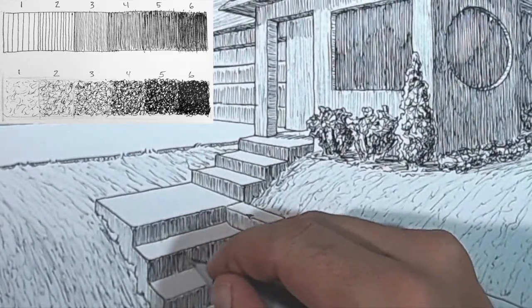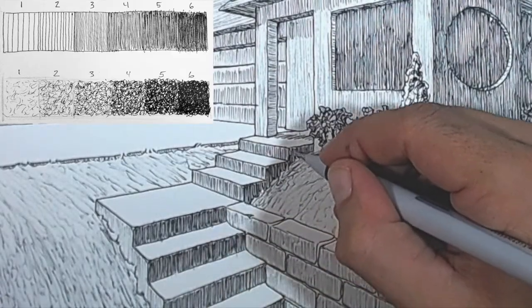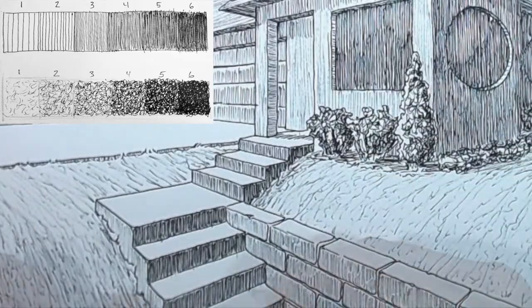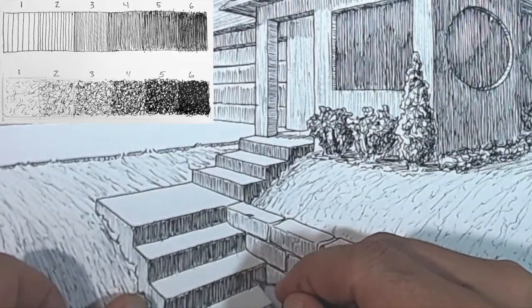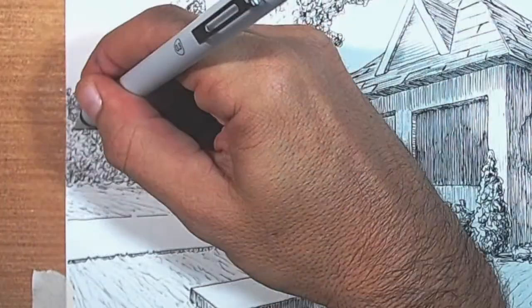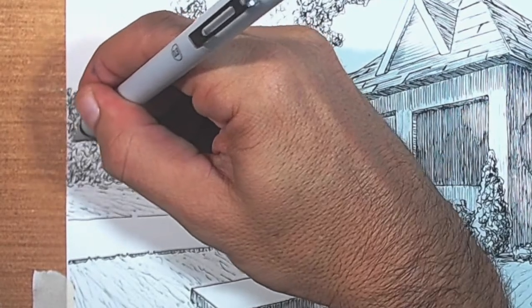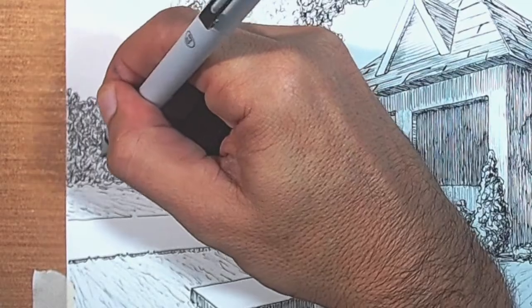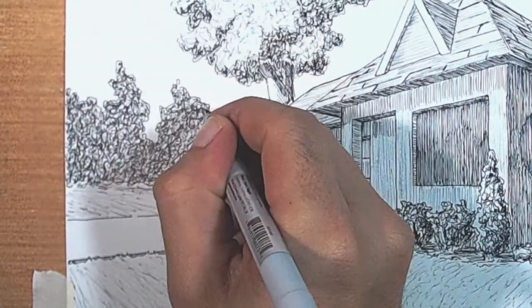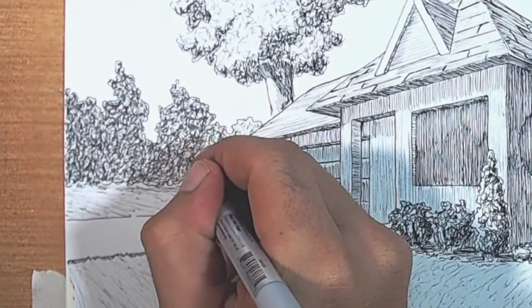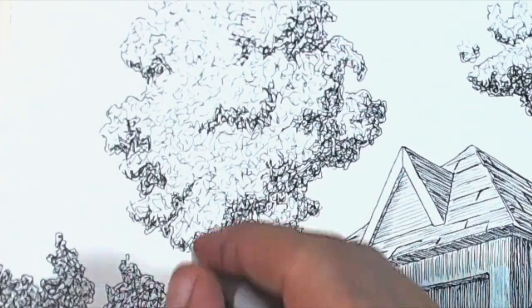I'm just trying to make any planes darker that I think need to be darker to help balance out the drawing, to help balance the amount of visual weight in our drawing. All right, so the fronts of our stairs are pretty dark. I actually think the tree line in the background on the left half of our drawing needs to be darker. If I make that tree line darker, it'll add a little bit of visual weight to this side of the drawing that may balance out the heaviness of the tree on the right half of our drawing.